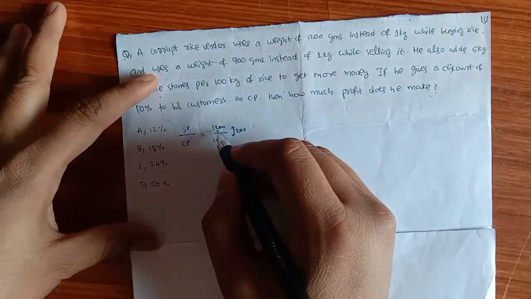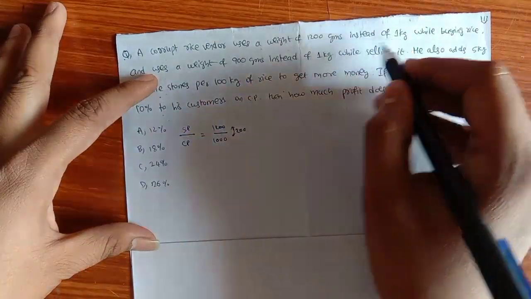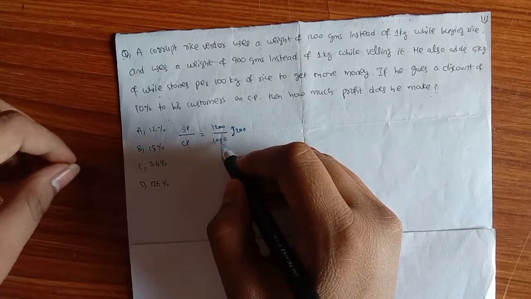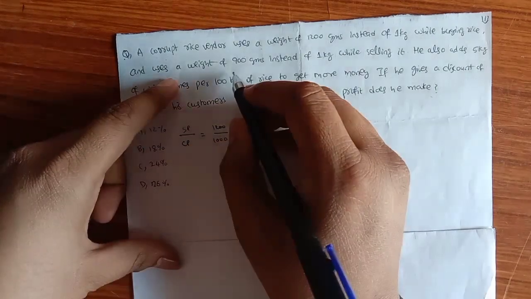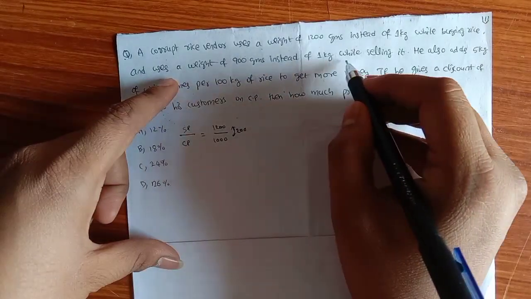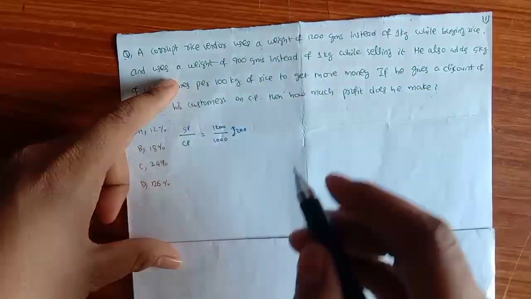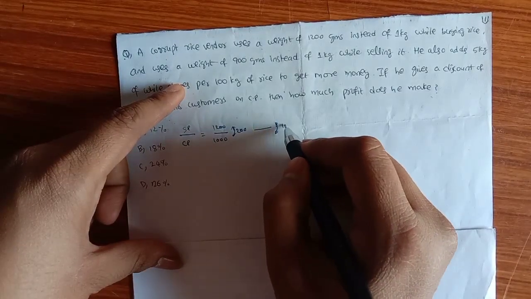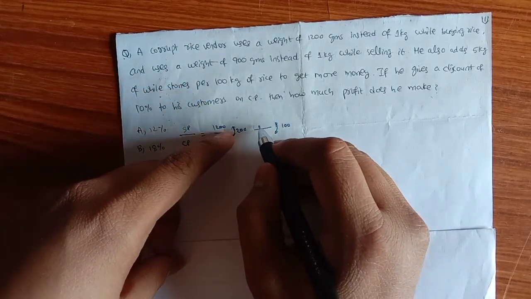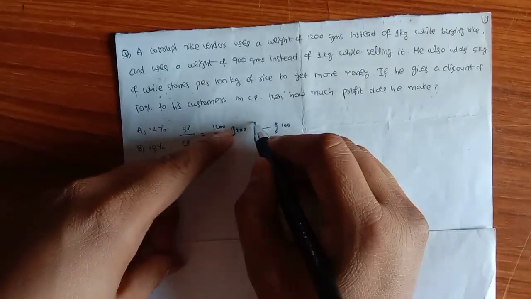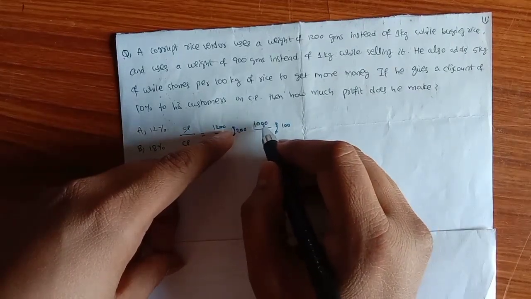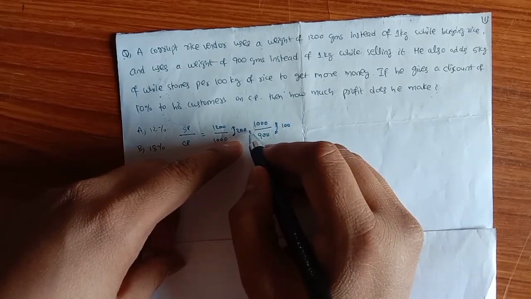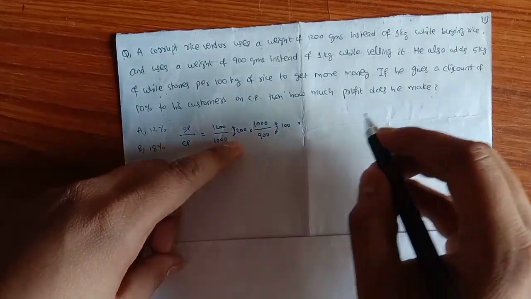Like I am writing 1200 in the numerator, then 1 kg is of 1000 grams I am writing in the denominator. Again he uses a weight of 900 grams instead of 1 kg while selling it. So again the profit is of 100 grams. So we need to write the big number in the numerator, like 1 kg is of 1000 grams in the numerator and then 900 grams in the denominator. We need to multiply all these things.